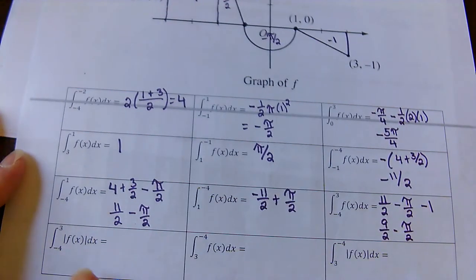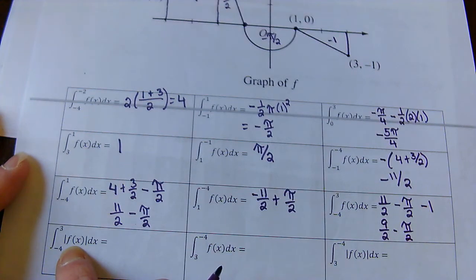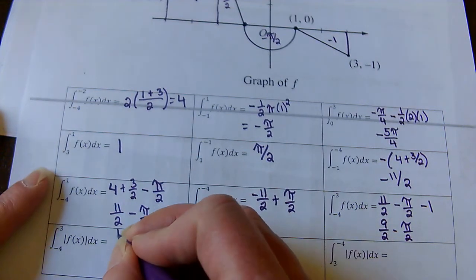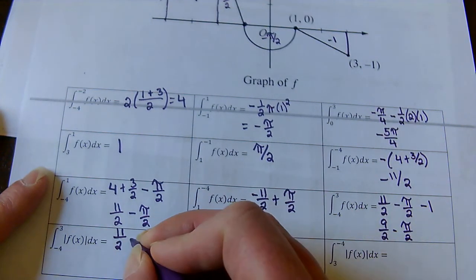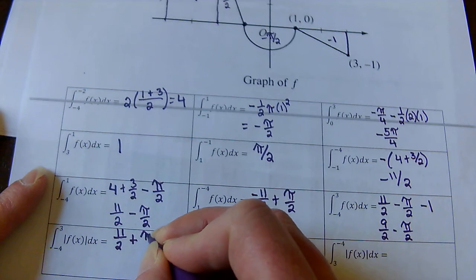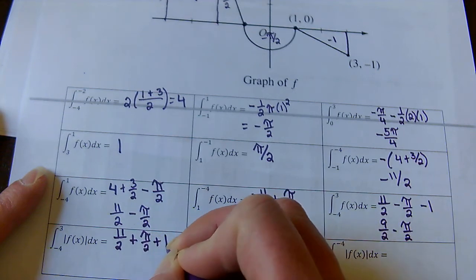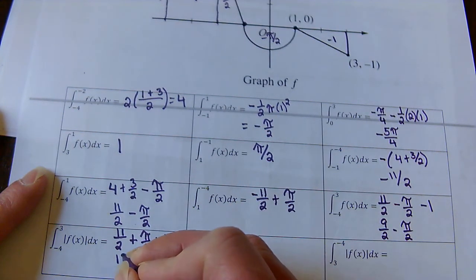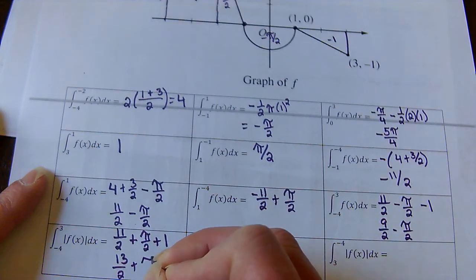What changes when I take the absolute value of f of x? We're going in order from negative 4 to 3, but this time we're going to make all the f of x's positive. That's going to make all the areas positive. So I'd start at 11 halves. It was already positive. But now we're going to add pi over 2 and then add the 1. That gives me 13 halves plus pi over 2.